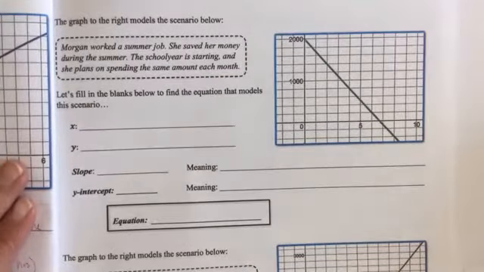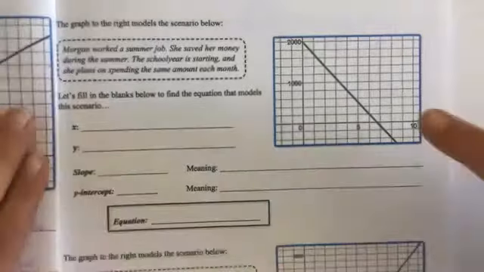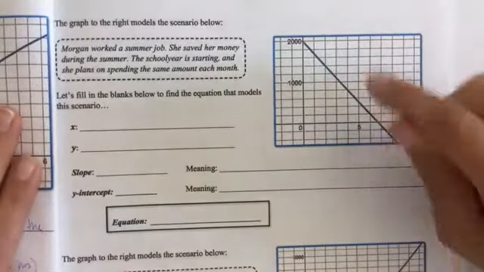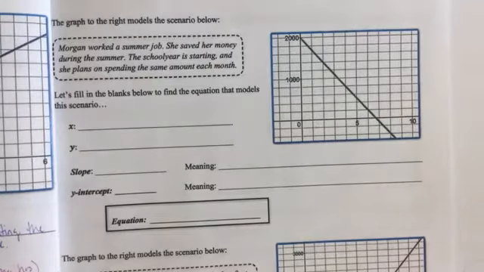The graph to the right models the scenario below. Morgan worked a summer job. She saved her money during the summer. During the school year, or the school year is starting, and she plans on spending the same amount each month. So let's look at what happens in this graph. We start up here and we go down. Now just why does it go down? She's spending money, so it's a negative slope, okay?